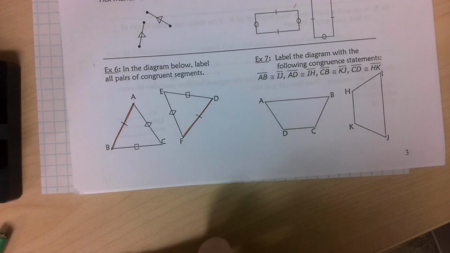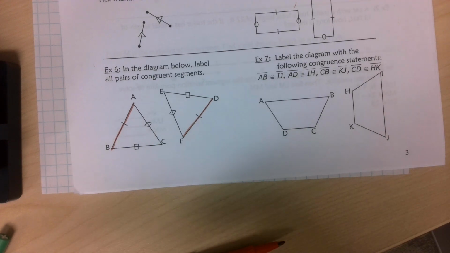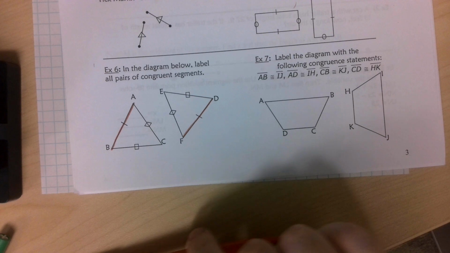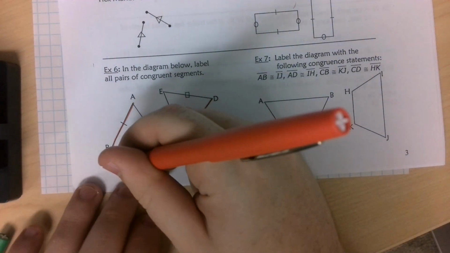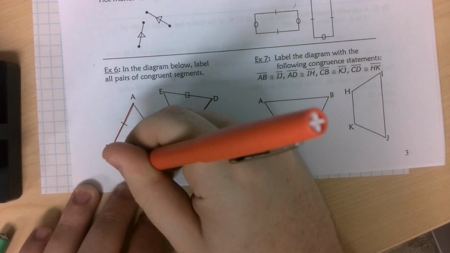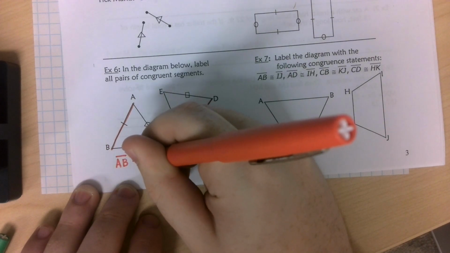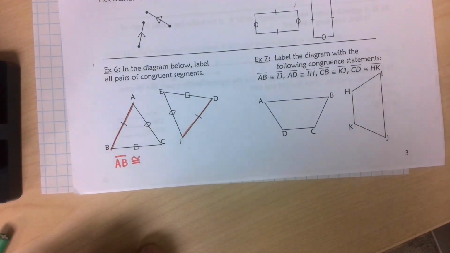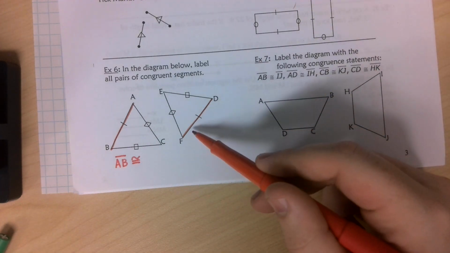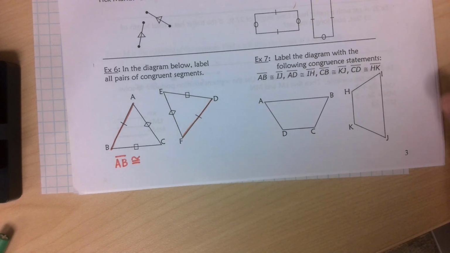Well, the big deal is that the way we write the order of our points does matter. Let's say, for instance, we started to write out the congruency statement: line segment AB is congruent to, and we wanted to finish this statement. How do we know whether it's DF or FD?